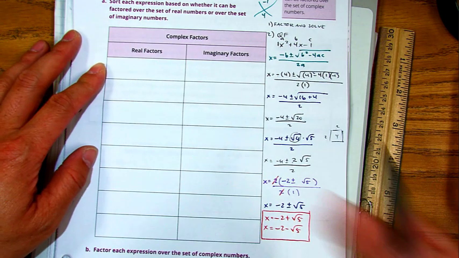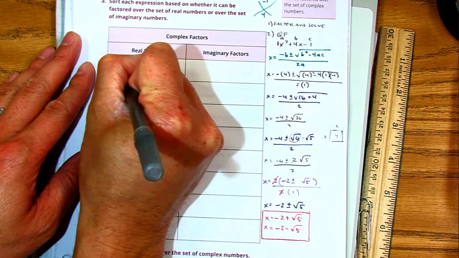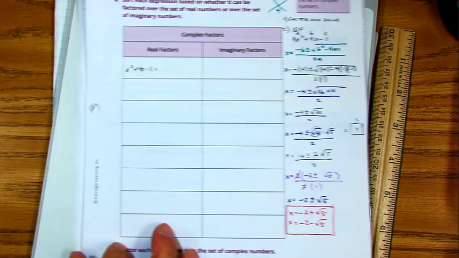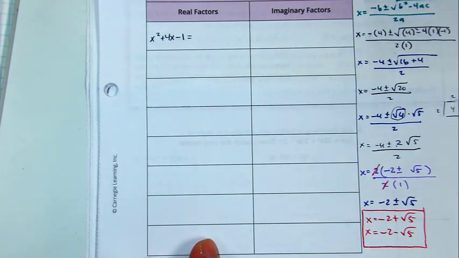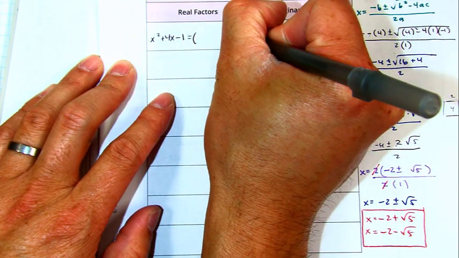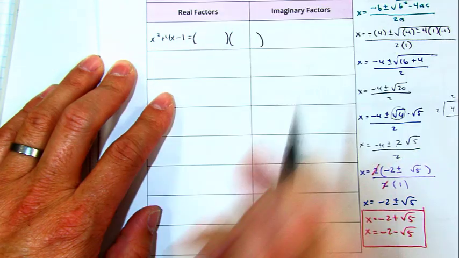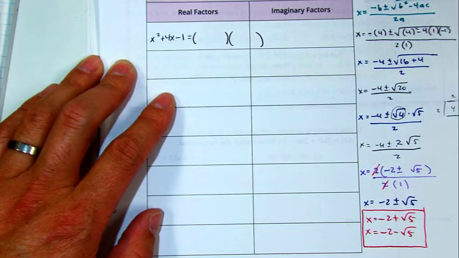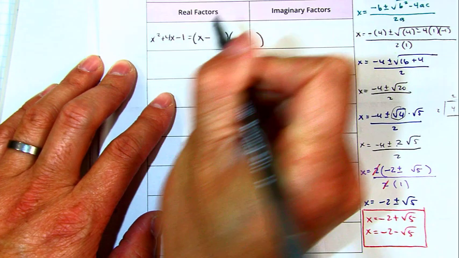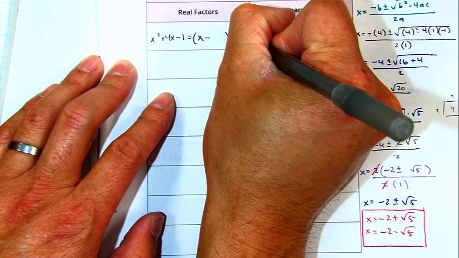So I'm going to write the original problem. X squared plus 4x minus 1. Do the best I can to fit it all in here, okay? I think we started to do this at the end of last semester. You need to write factors. In order to write factors, you're going to write it with x minus. Everyone say that. X minus. What are you going to write over here? X minus. X minus.